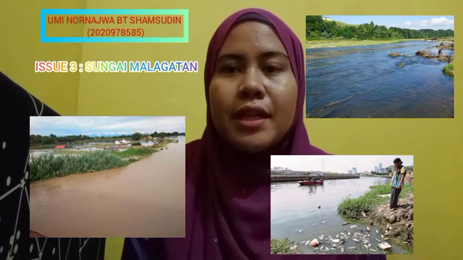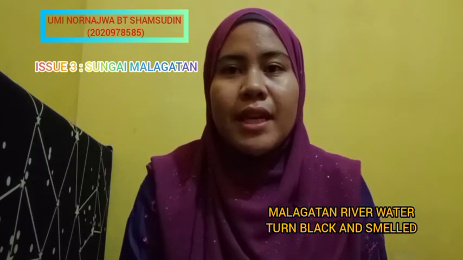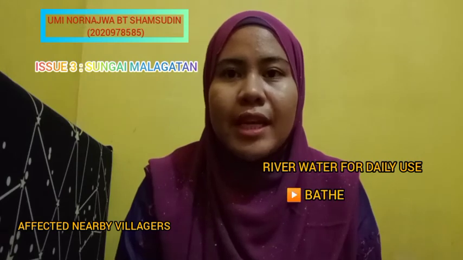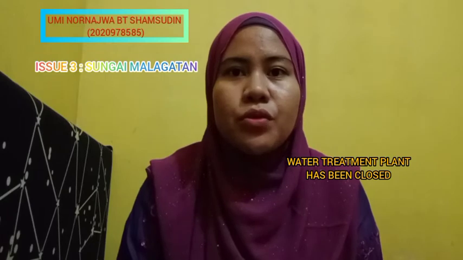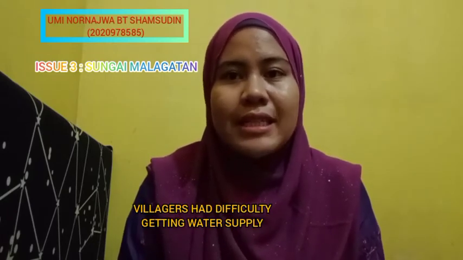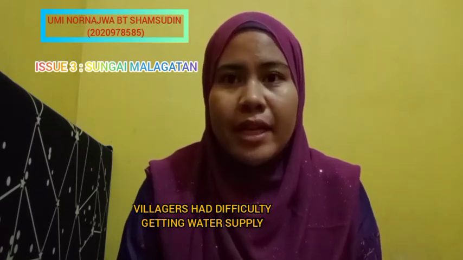Other than that, the water pollution that occurs in the Malagatan River will definitely affect the river water, aquatic life, and also the nearby residents. The water of the Malagatan River turns black and smells. Water pollution in this river causes aquatic life to lose their habitat and thus affects their lives. Nearby villages are also affected as the Malagatan River is the source of daily use such as bathing, cooking, and so on. The water treatment plant has been closed due to pollution from the chemical waste and garbage in the river. Because of that, villagers have difficulty getting the water supply that is processed from the river.